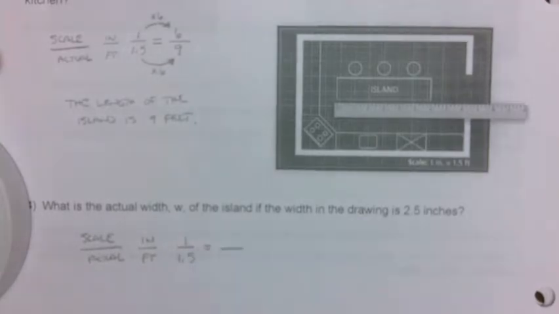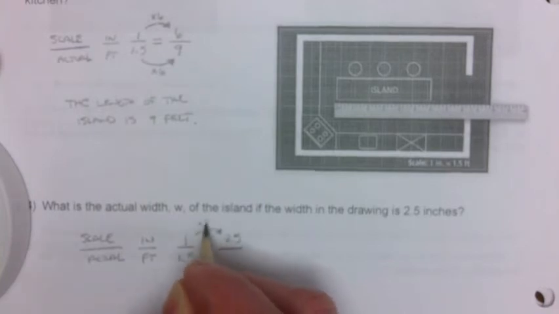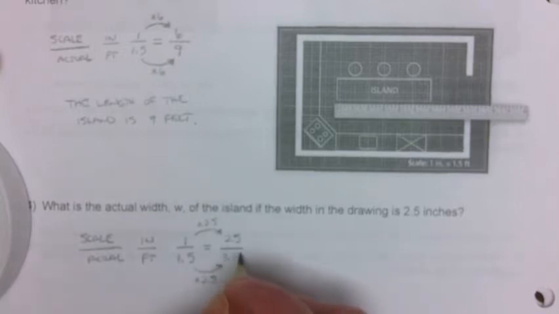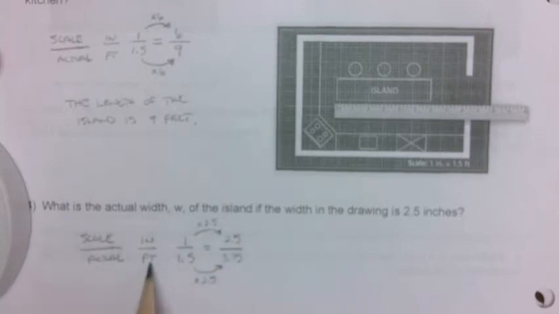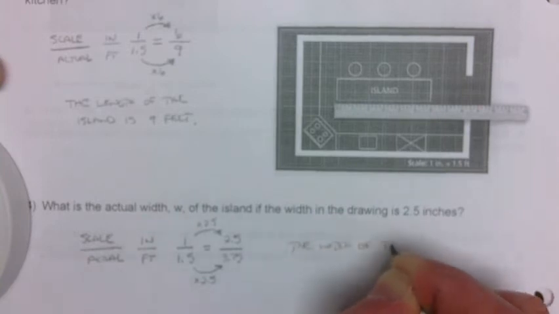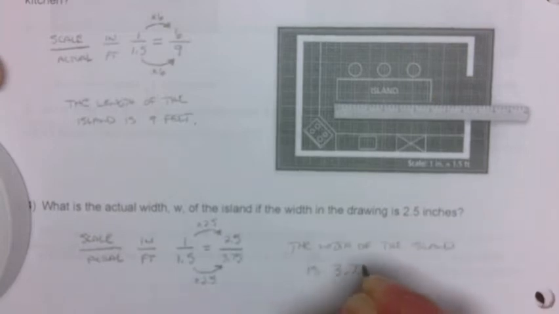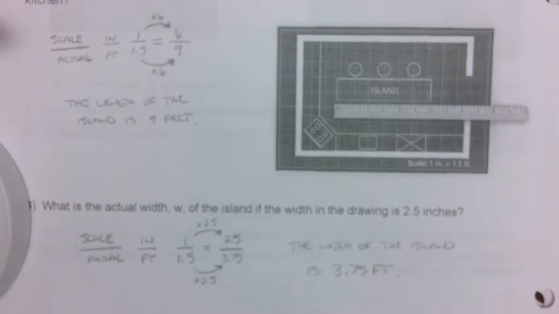Set that equal to another ratio. This time we know that the width on the drawing is 2.5 inches, so that'll go in the numerator. To scale from 1 to 2.5, just multiply by 2.5. Do the same thing in your denominator. 1.5 times 2.5, and we get 3.75, which is the number of feet for the actual width. The width of the island is 3.75 feet, 3 3/4 feet.